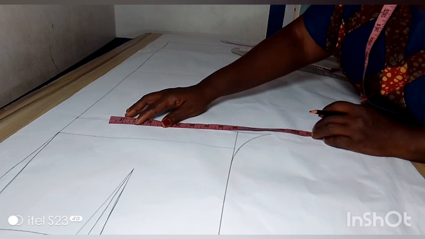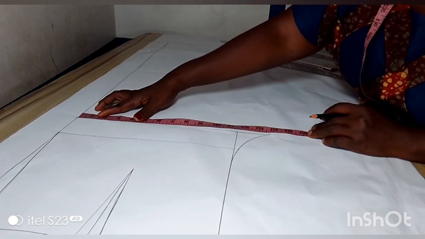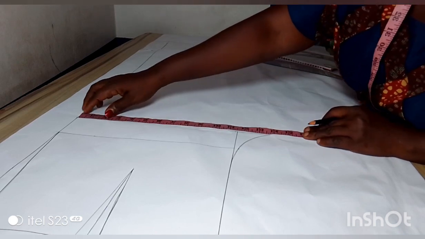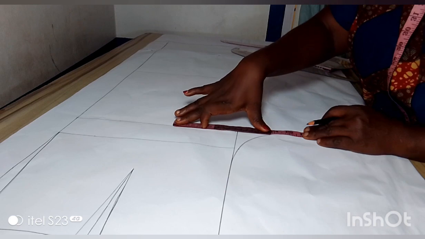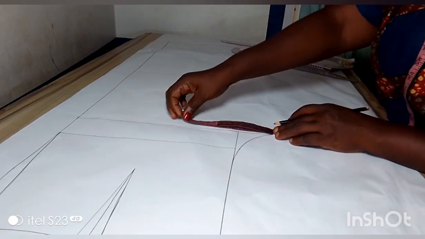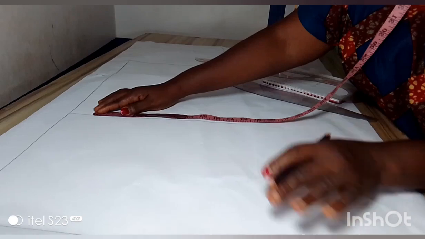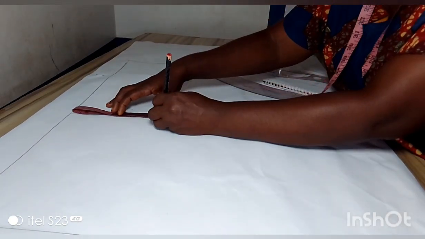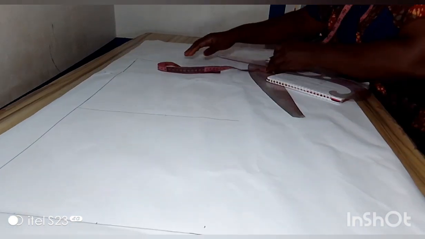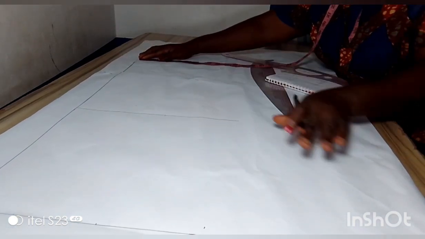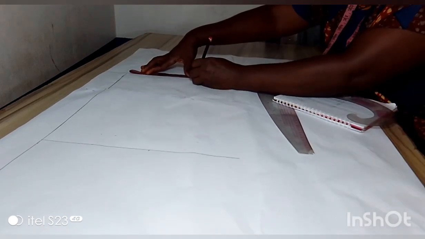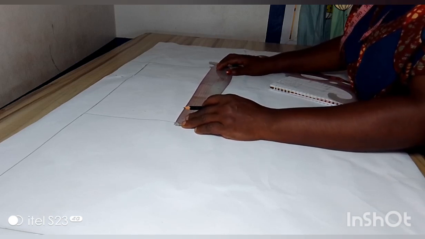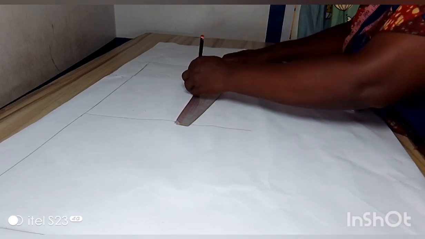So to get our crease line, you will come to your thigh line here. Measure whatever you have, divide it into 2 equal halves, then you mark. Then you come to your knee line here, mark the same thing. Then you will mark the same thing on your trouser length, like so. Then I'm going to connect all the lines together. That's our crease line.